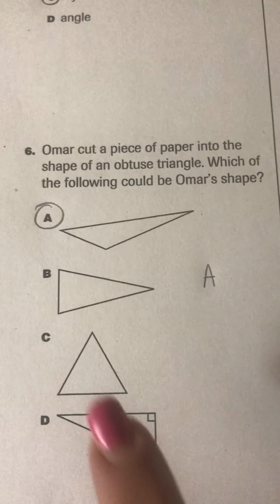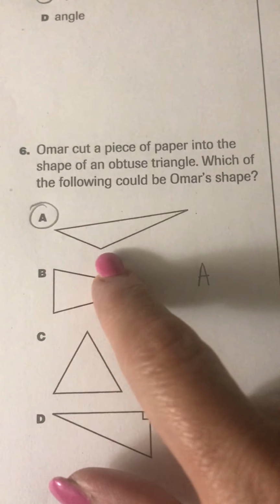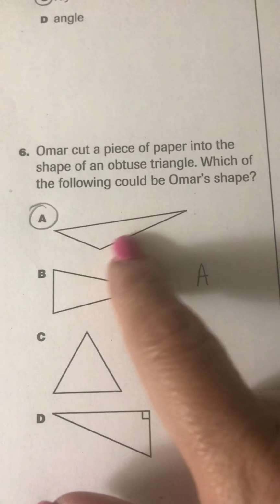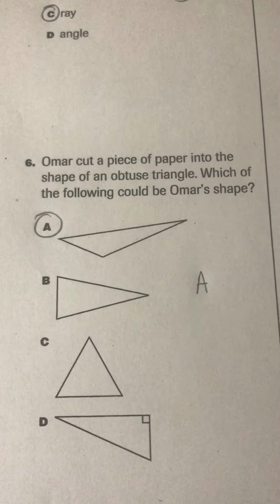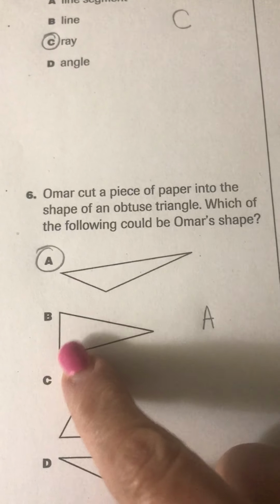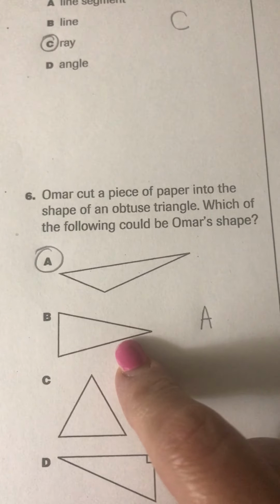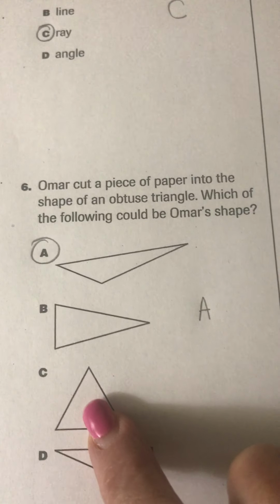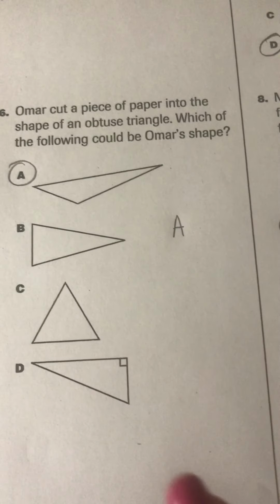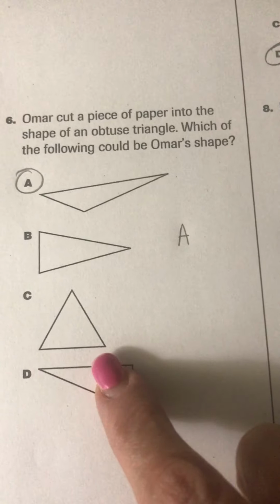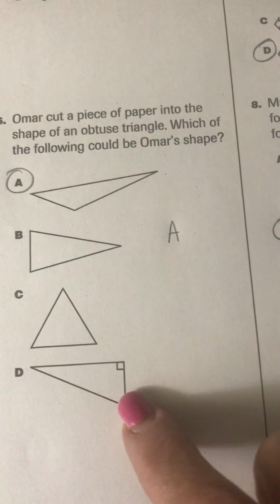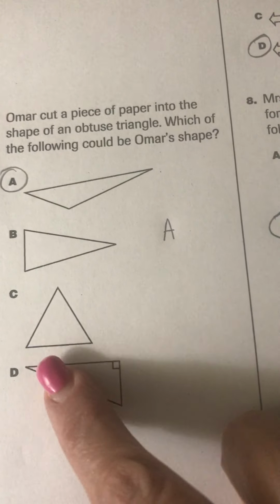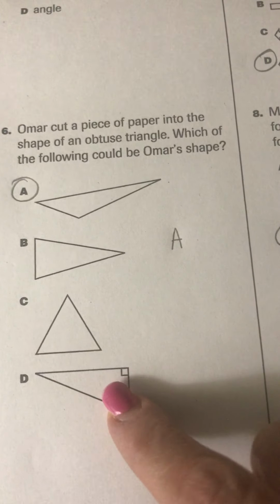So as soon as one angle in a triangle is a big boy, the obtuse one, then that whole triangle is considered obtuse. So B, those are all acute. They're smaller than 90 degrees. Same thing with C. And in D, that's a right angle. And in a right triangle, it has one right angle and two acute. So that wouldn't work. So that's why it's A.